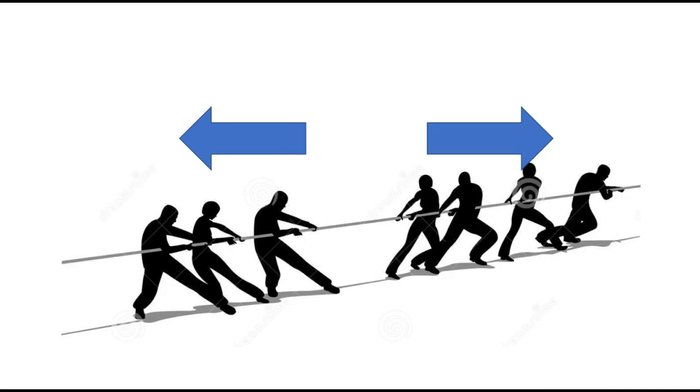Let's look at this last scenario. Here we have 4 people on one side of the rope, 3 people on the other side of the rope. We probably want to assume that the side of 4 people is the side that is going to ultimately win, but again, let's look closer and see how much force they're actually putting on this rope.